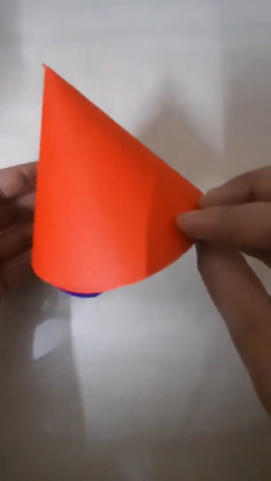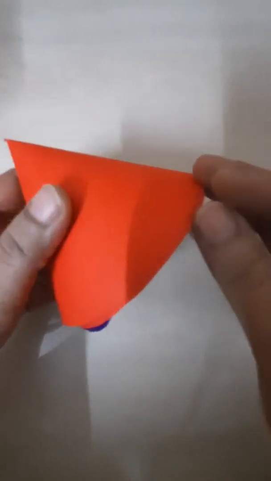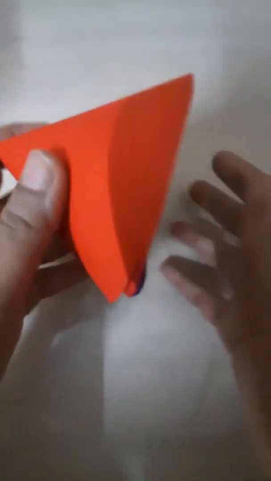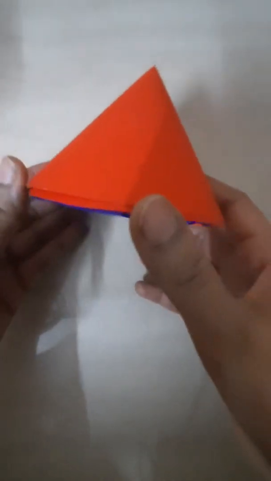It looks like a birthday cap, doesn't it? Yes. So this is a cone. What is this 3D shape? A cone. I tried making it, but it got sinking. It's okay. So this is a cone.